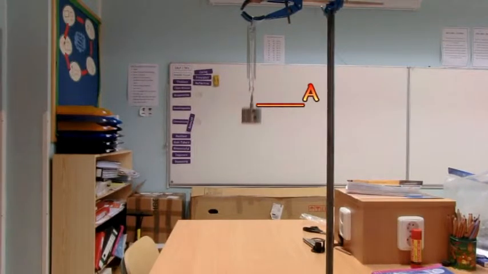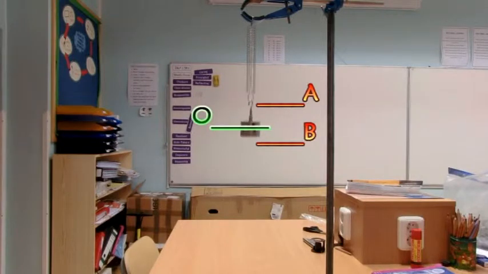At position A, it has its maximum potential energy due to gravitational potential energy and zero kinetic energy. At the equilibrium position, it has its maximum amount of kinetic energy and its minimum amount of potential. And at the position B, it has its maximum amount of potential due to the energy stored in the spring.